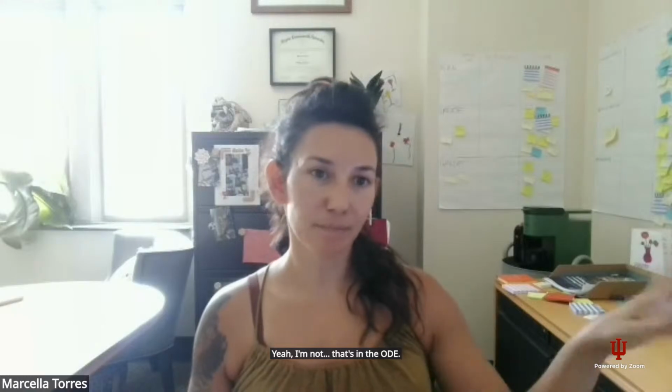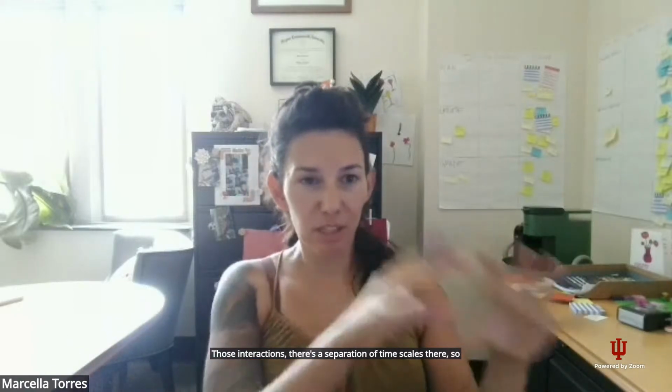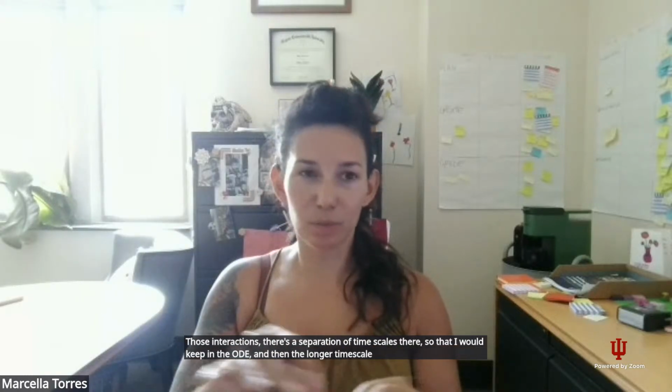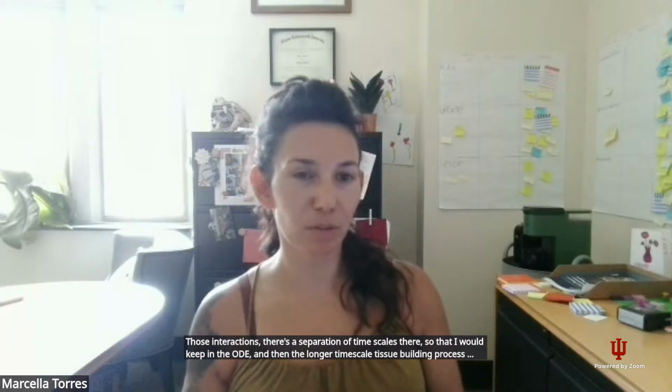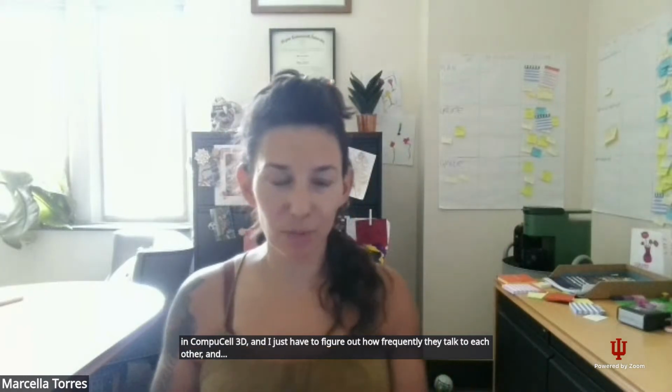Yeah, that's in the ODE. So my thought was that there's a separation of time scales there, so I would keep those interactions in the ODE, and then the longer time scale tissue building process happens in CompuCell3D, and I just have to figure out how frequently they talk to each other and how to do that. That makes a lot of sense.